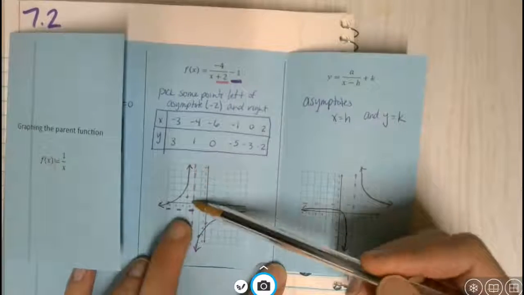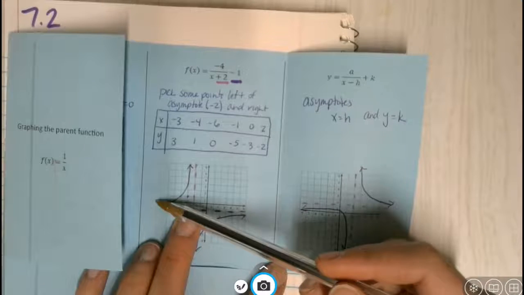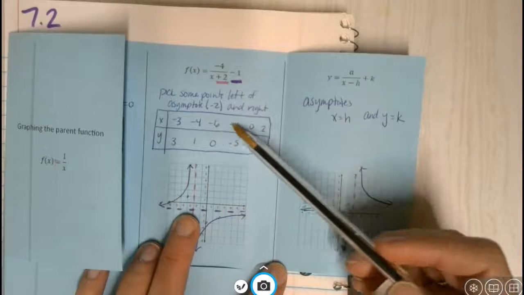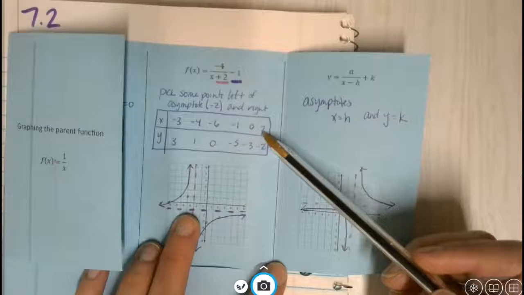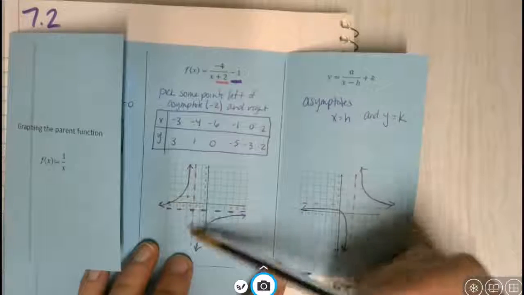So now I know where I can pick some points. I pick some points to the left of my asymptote and to the right of my asymptote. Here are just the points that I picked, and you can pick any points you want that are to the left and to the right. Come up with your y values and draw your curves.